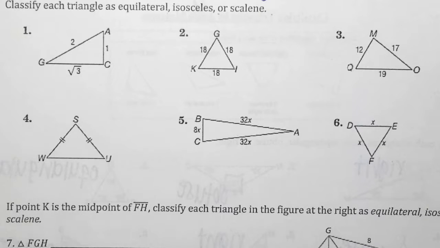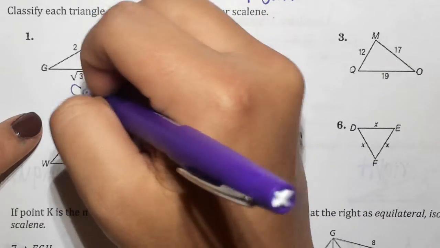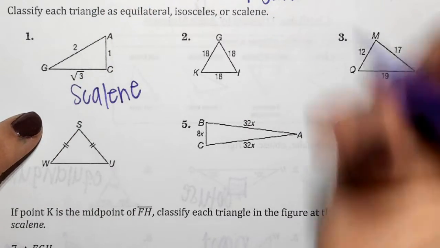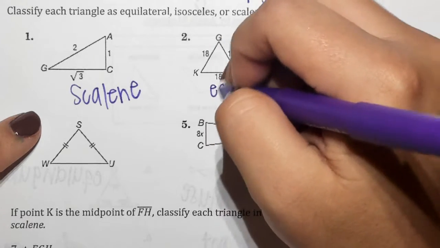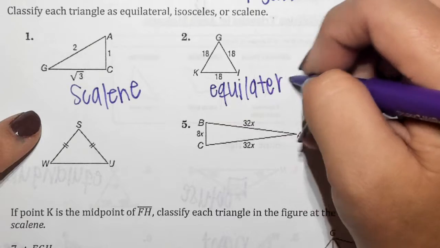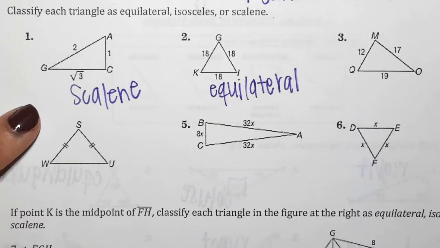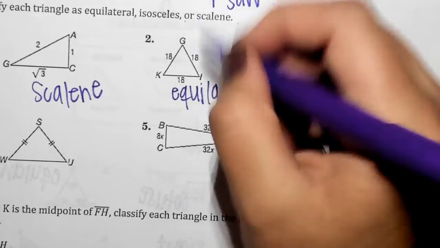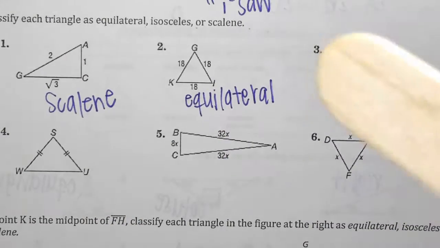Isabel, what'd you put for 1? Scalene. They're all different. Number 2, Tate, what'd you put? Equilateral. Good. They're all the same. Now, if I know all of the sides are 18, what are all the angles? 60. If it's equilateral, then always.